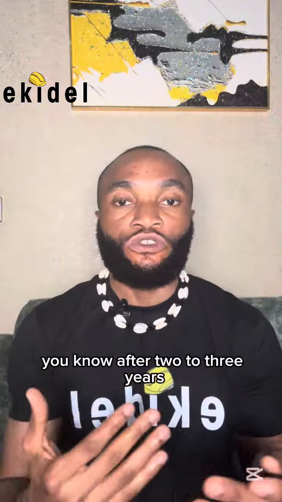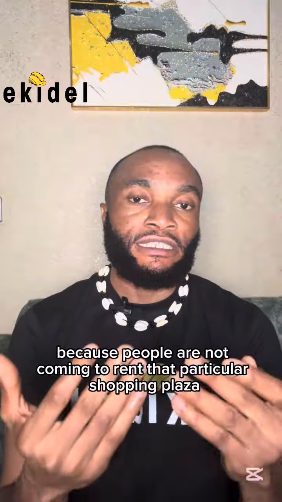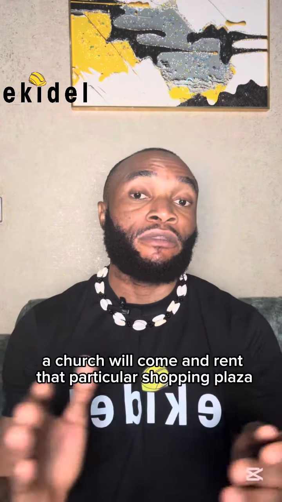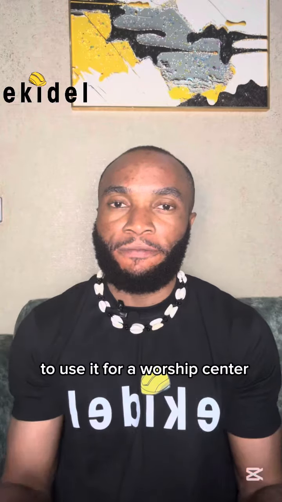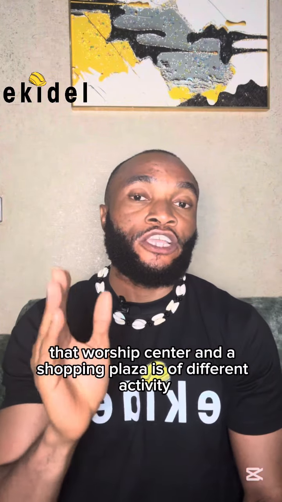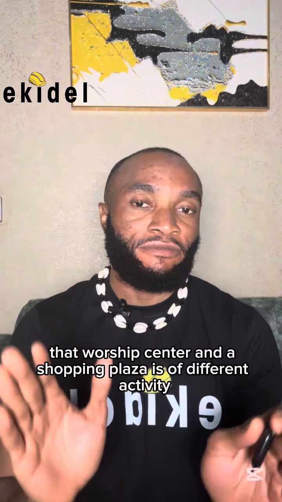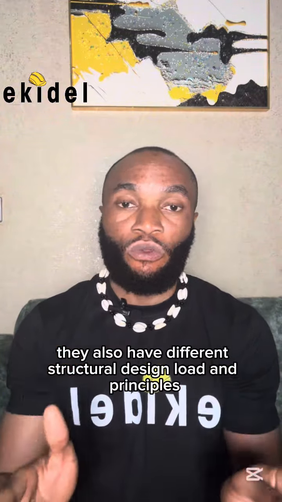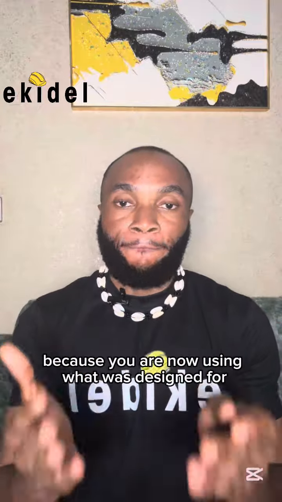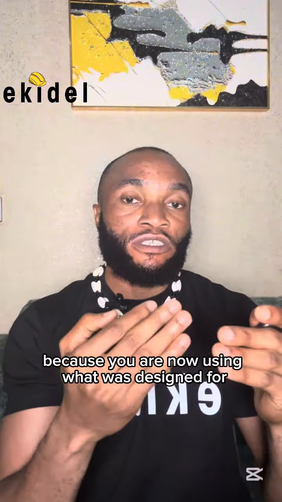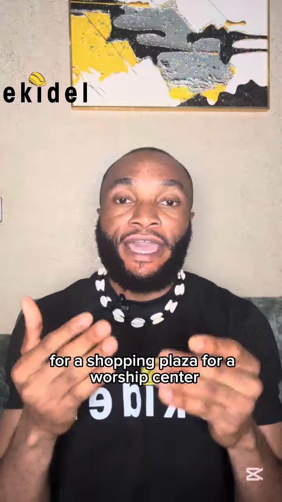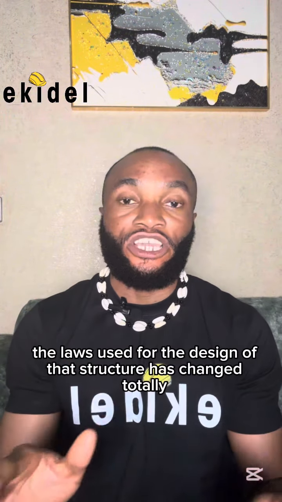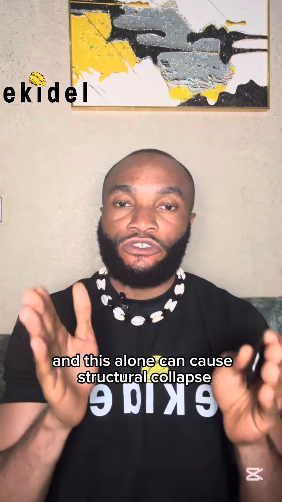Before you know, after 2 to 3 years, because people are not coming to rent that particular shopping plaza, a church will come and rent that particular shopping plaza to use it for a worship center. Knowing fully well that a worship center and a shopping plaza are of different activity. And since they are of different activity, they also have different structural design loads and principles. Now, because you are now using what was designed for a shopping plaza for a worship center, it means that the loads used for the design of that structure have changed totally. And this alone can cause structural collapse.